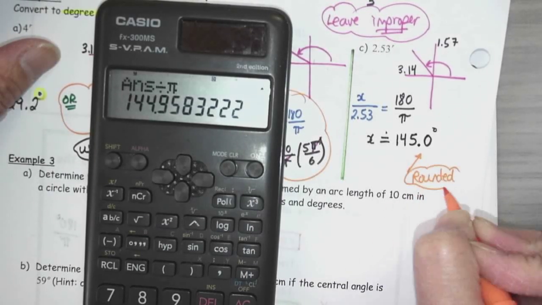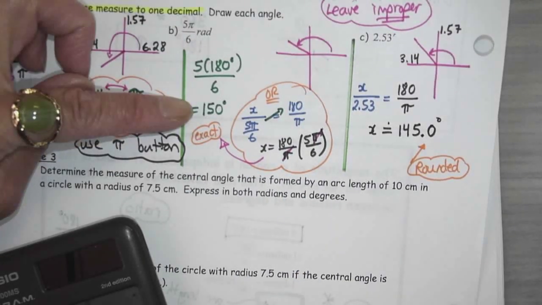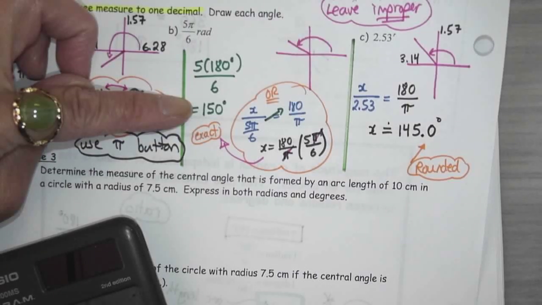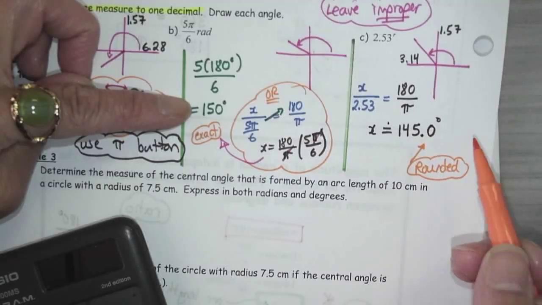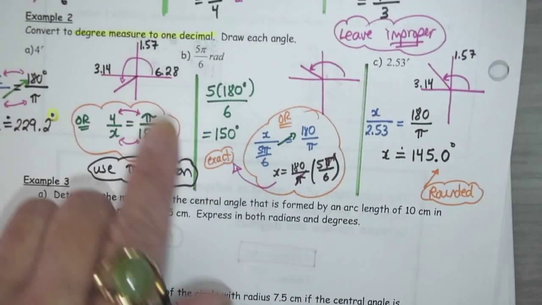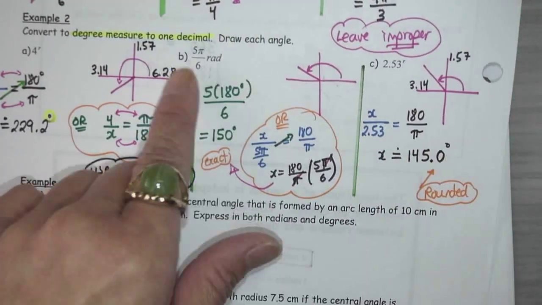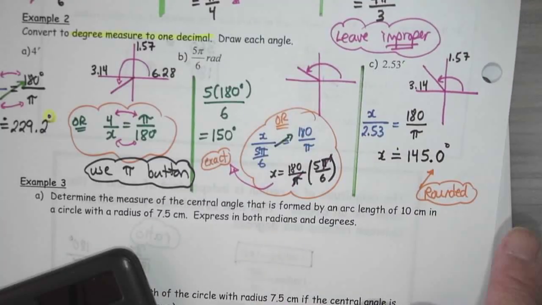This is why I purposely did these two beside each other. Okay, this one here is exact. Don't put a decimal, because there wasn't a decimal. It's precisely 150 with nothing. This is 145 with an extra 0 because I rounded it to 145, and because I said 1 decimal. If I said to the nearest, then it'd be fine. Right? But I said 1 decimal. Don't drop the decimal of 0 because it was rounded.